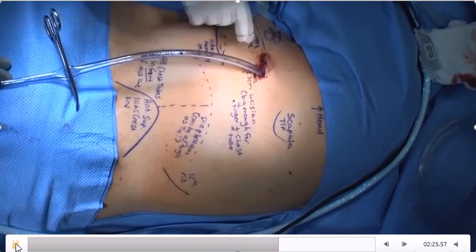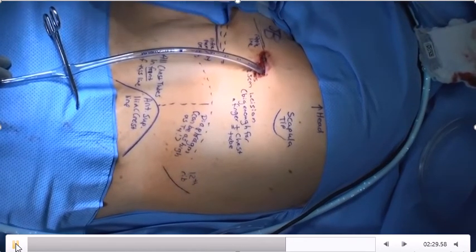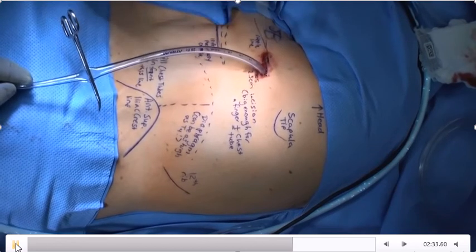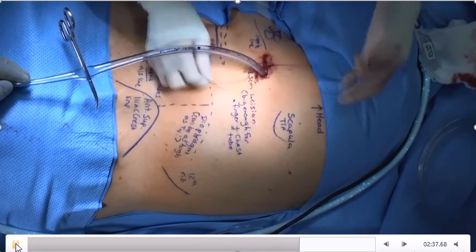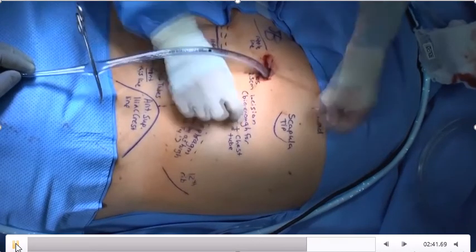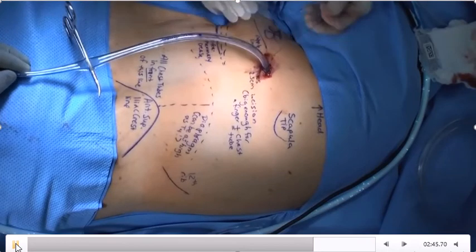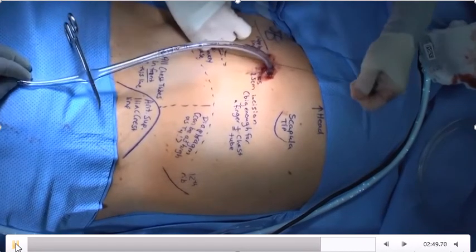He also can have more than one suture in order to make more secure fixation of the tube. He is now going around the tube multiple times, going back and forth in order to make good fixation with this chest tube.